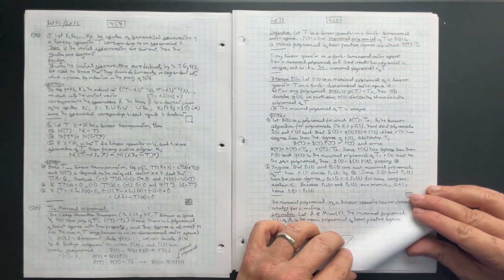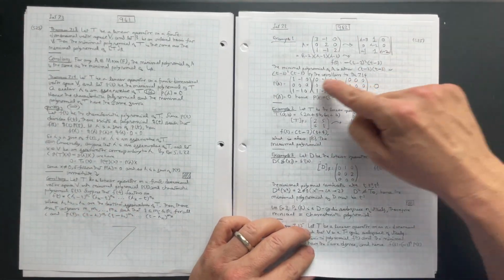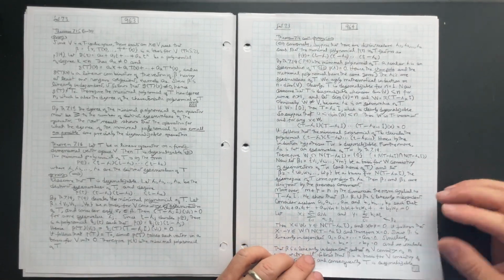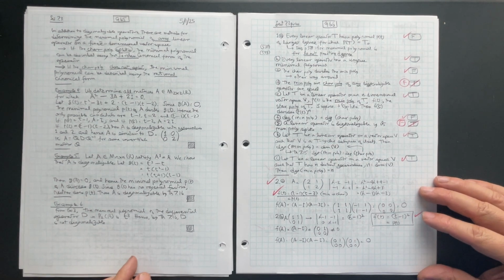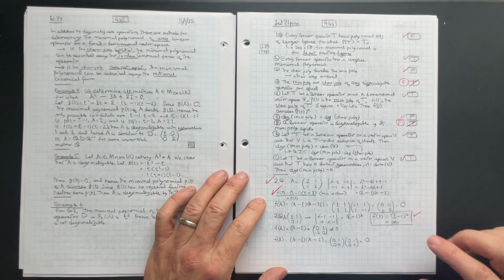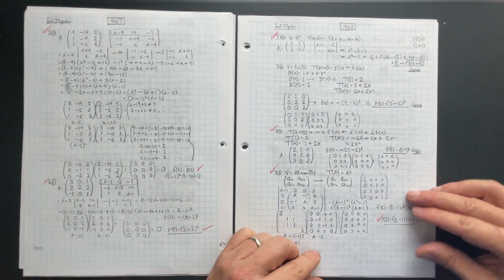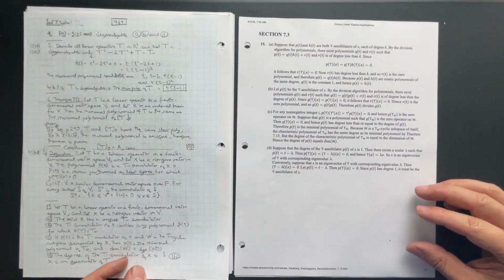Then reading section 7.3. Of course, always working out. I just like to work out whatever is done in the examples. All about the minimal polynomial. Then when it came to the problems of section 7.3, I got 2 wrong in the true and false. Then these were easy problems. Yeah, these were easy problems. Just minimal polynomials. That's all they were.